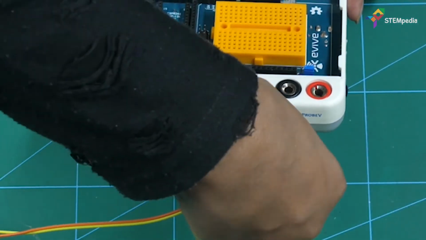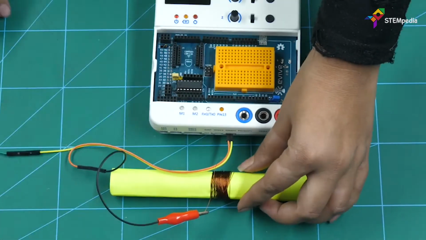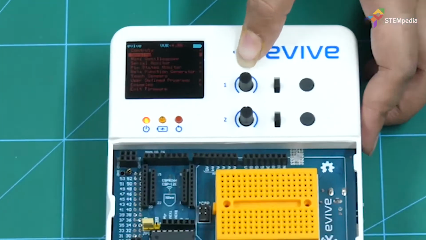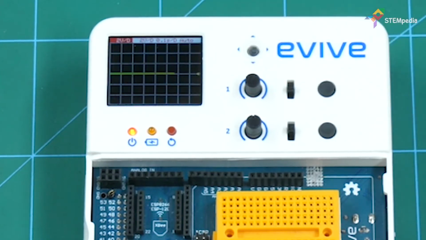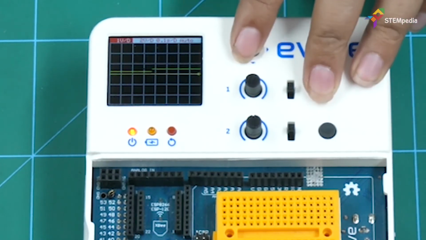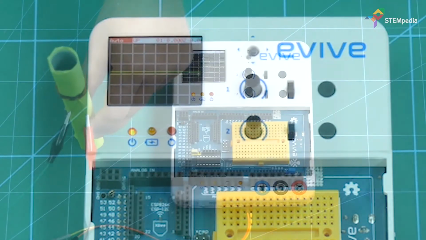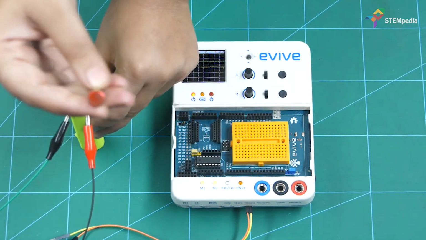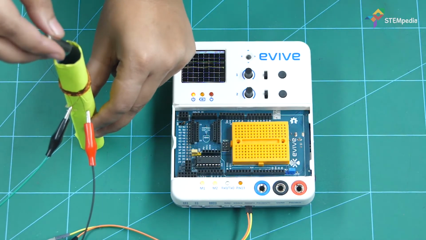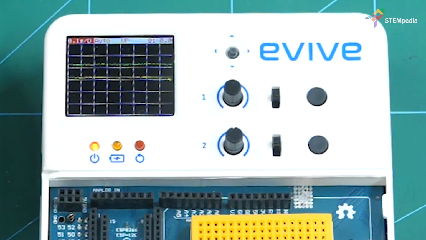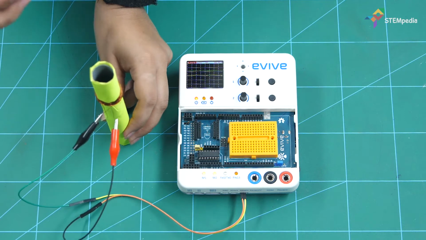Connect the ends to Evive's graph pin to close the circuit. Next, select the mini oscilloscope from the menu. You will notice that the graph is flat. Now take a magnet and pass it through the solenoid. You will notice a peak on the TFT screen in a positive direction.